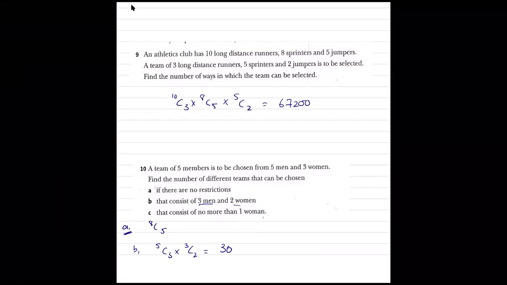For part C, you need to find the number of teams that consist of no more than one woman. No more than one woman means that there is a possibility that you can have 0 women. You just can't have more than one woman. Either you can have all men and no women, or you can have one woman and 4 men. Many students miss out on this possibility, the first one, where you have to take 0 women, all men.